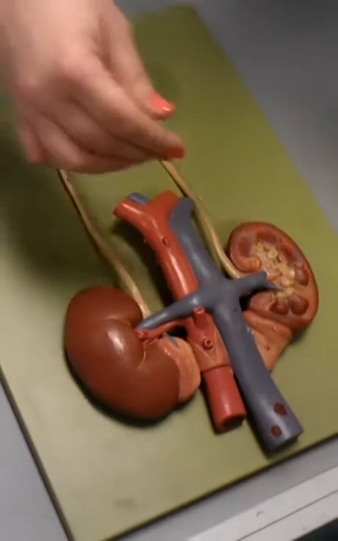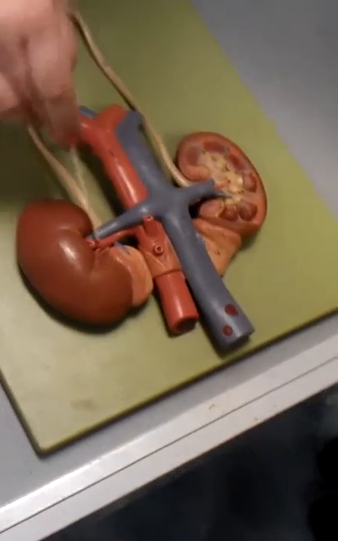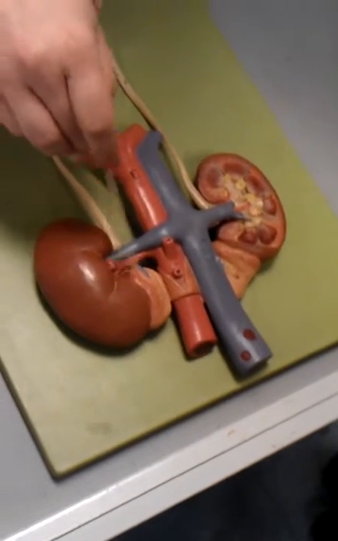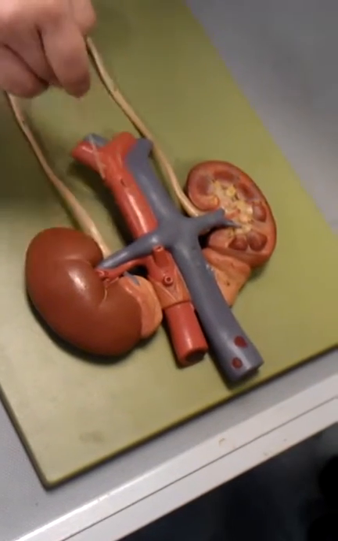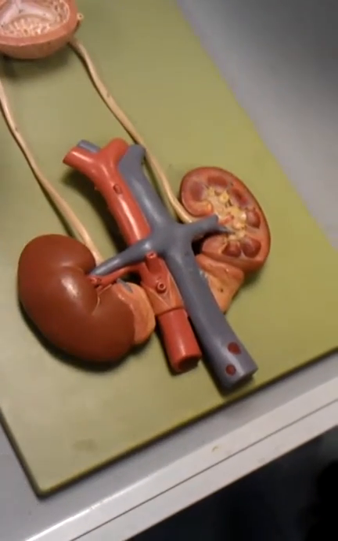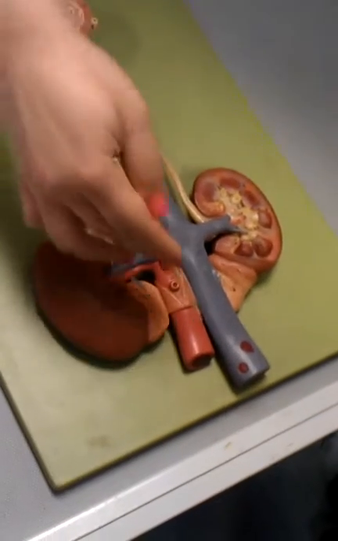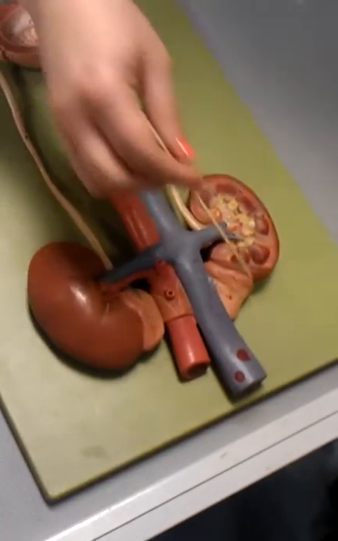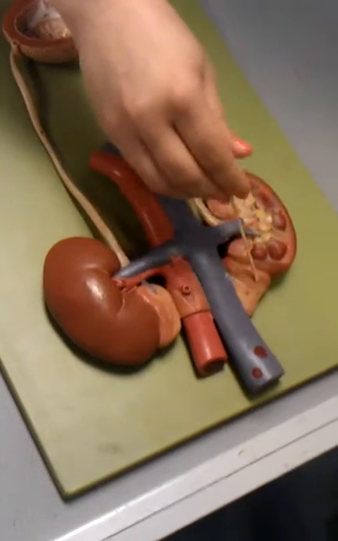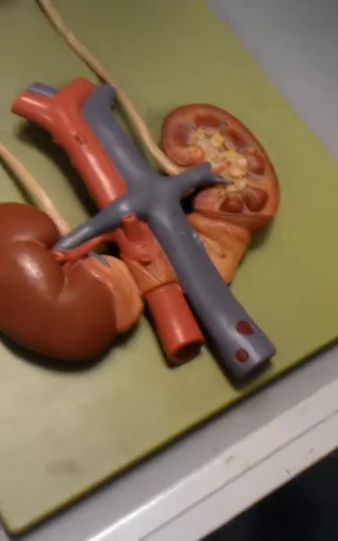So this would be the renal vein, renal artery. This is the descending aorta. This is the inferior vena cava. So this they just call the aorta, not descending, whatever. This here would be the adrenal gland. And again the ureters.